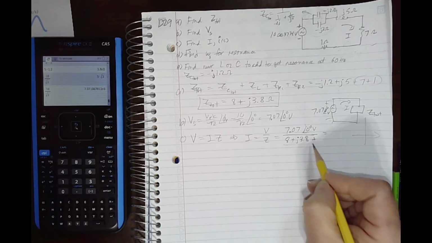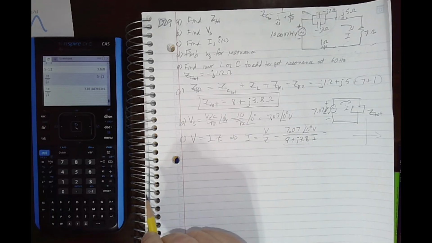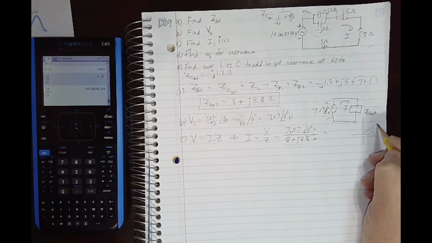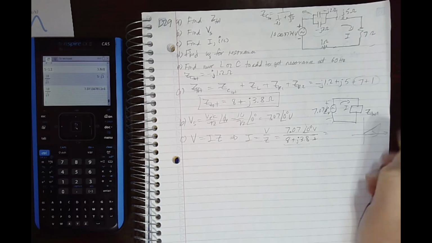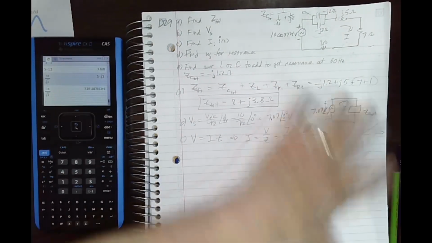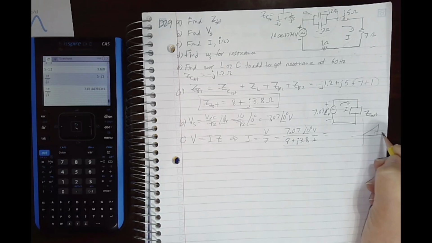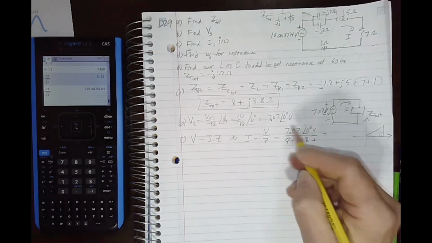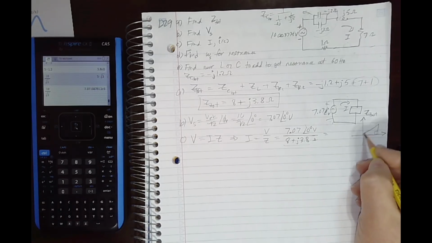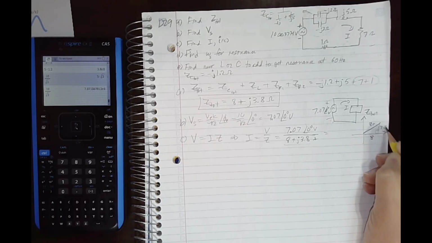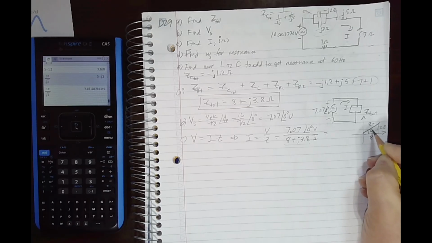And so we could convert this into polar form, and then we can do the cosines and sines stuff. Anyway, put it in polar form, and then we can use the equation for dealing with complex numbers. When you're in polar form, dividing is just divide magnitudes and subtract angles. And so the Z total is 8 and then 3.8. So we can get this angle here, theta.